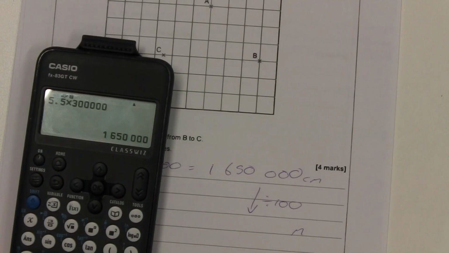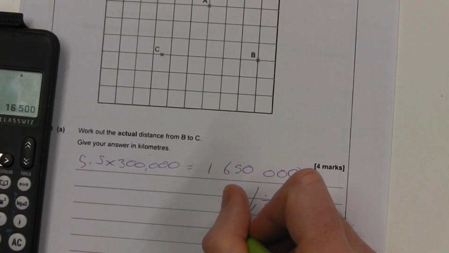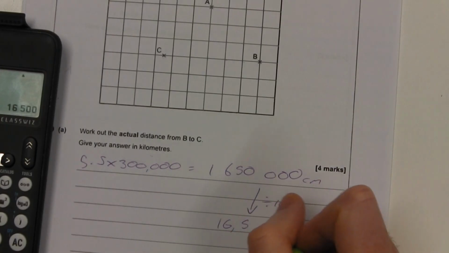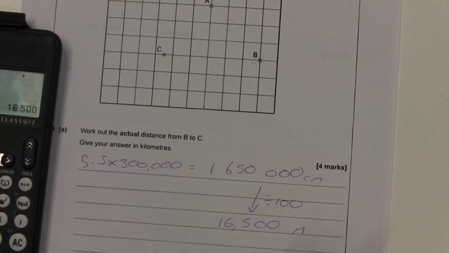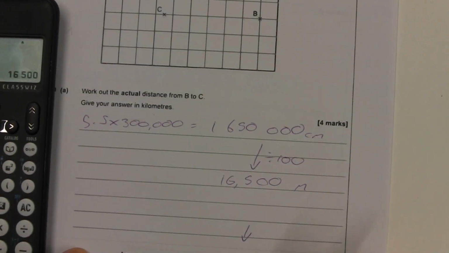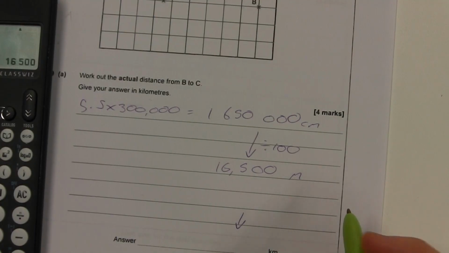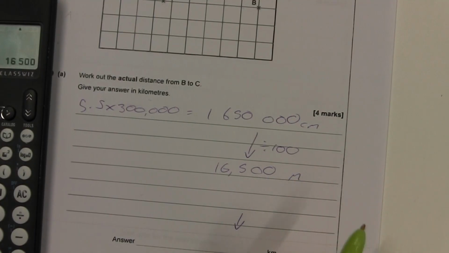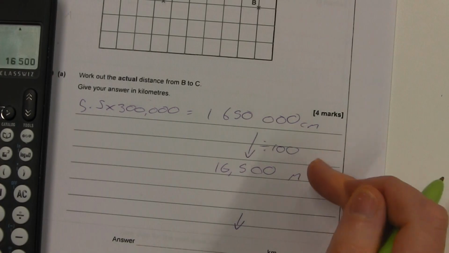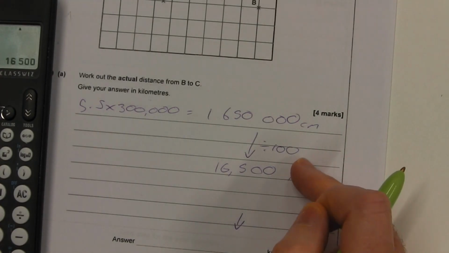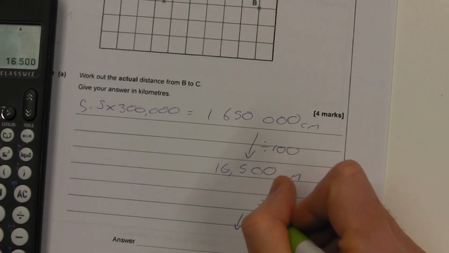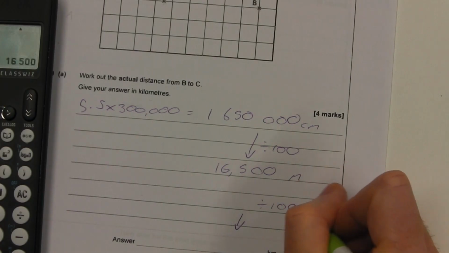So my answer divided by 100, and that gives me 16,500. That's 16,500 metres. And by this point, some of you who are good with your conversions will already know the answer to this one. But of course, metres to kilometres, there's 1,000 metres in a kilometre, so we're going to divide that by 1,000.